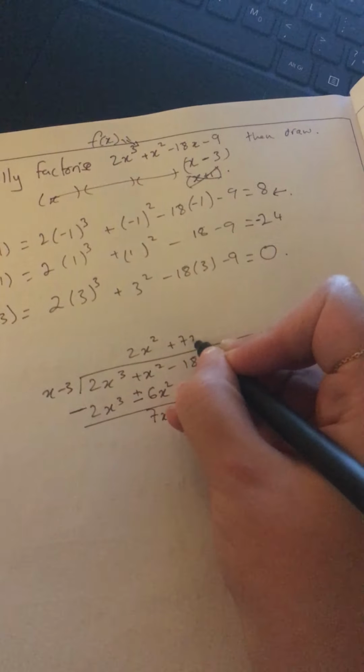Then 3 times x is 3x. And 3 times negative 3 is negative 9. I change the signs, and then I'm left with 0. And I know I'm going to be left with 0 because x minus 3 is a factor. So that means x minus 3 times 2x squared plus 7x plus 3 is equal to my original function, so it's equal to f of x.